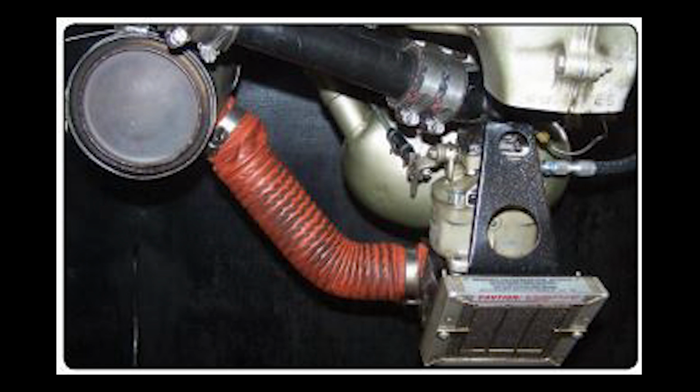All right, and this is what that actually ends up looking like. You can see the carb heat is being pulled off of the shroud around the muffler there and being piped directly into the carburetor. There's a door that leaves that sealed off under normal operation, and the only time the door gets opened up so that hot air can come in is if the pilot commands it.